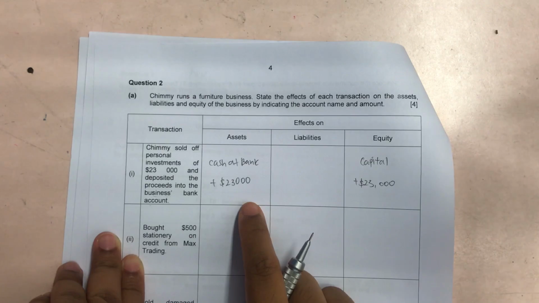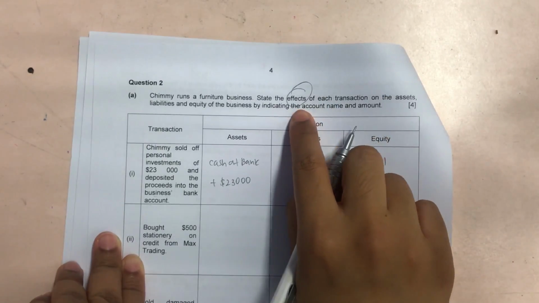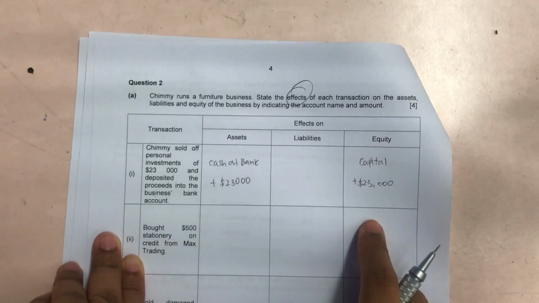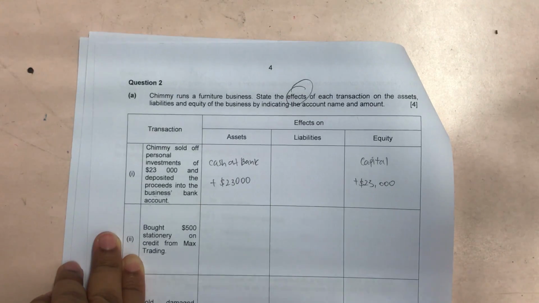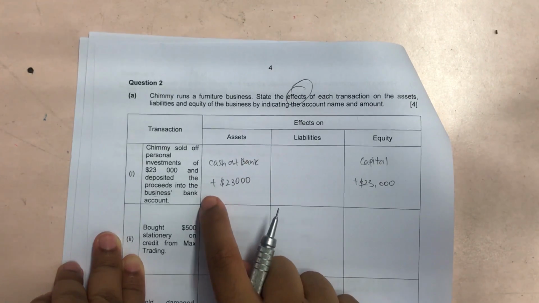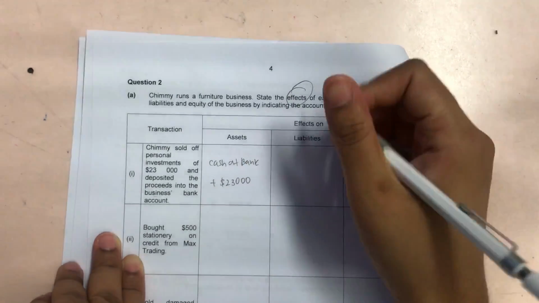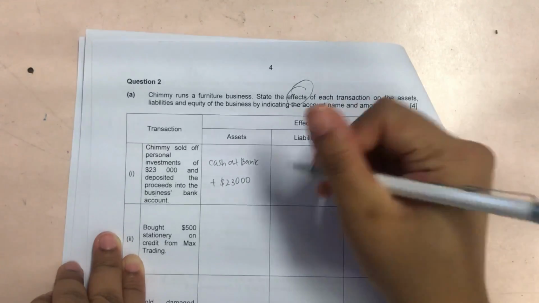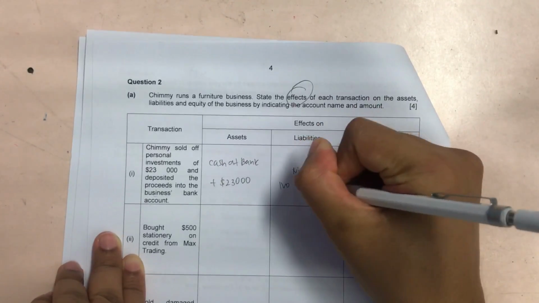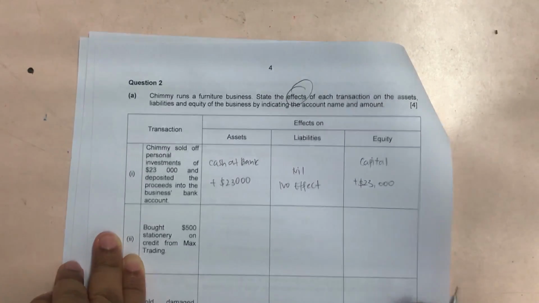Now, when you are supposed to show the effects, you must ensure that you show the plus or minus sign. Okay, it is not enough to just show the account and the amount. You must also indicate the signs. And if there is no effect over here, you either write nil or you write no effect.